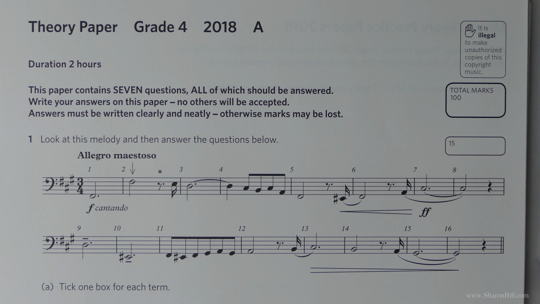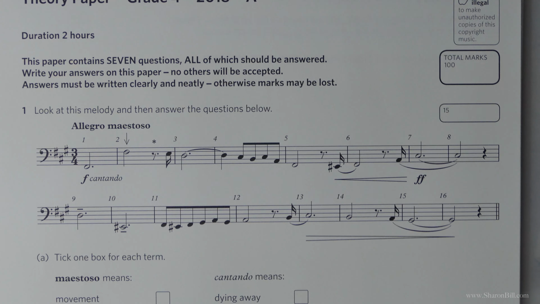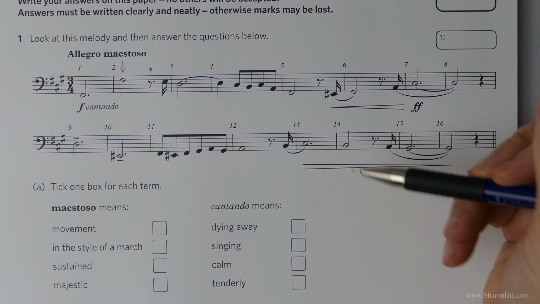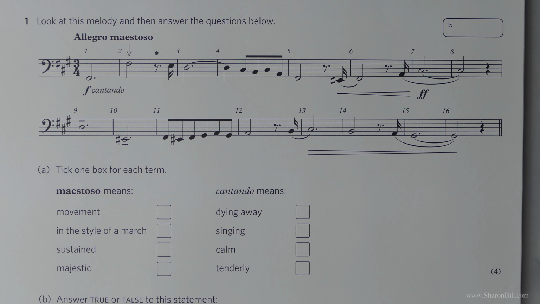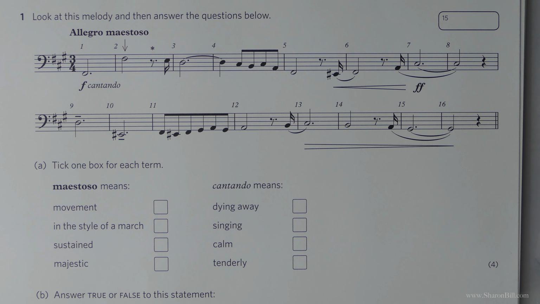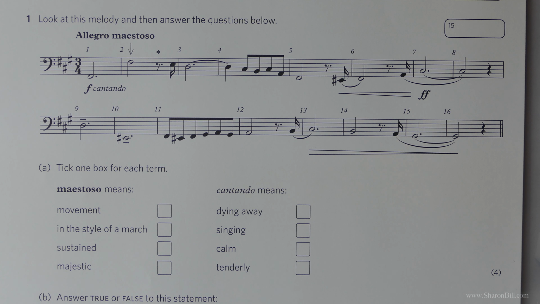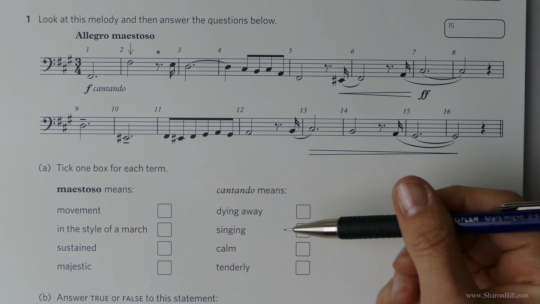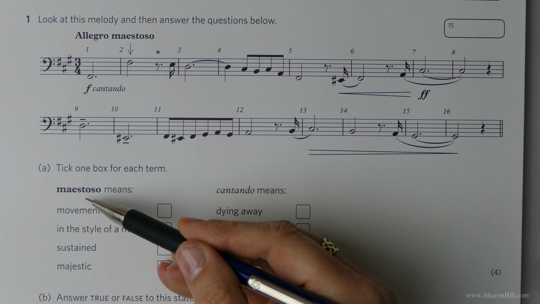And now we're going to work through the questions together. So we'll start with question 1, all of which refers back to this little extract of music here. All of the questions are going to be referring back to this little piece of music. The first questions are to do with the performance directions, and we need to choose out of these multiple choice to define these words here. So it's just a bit of revision.